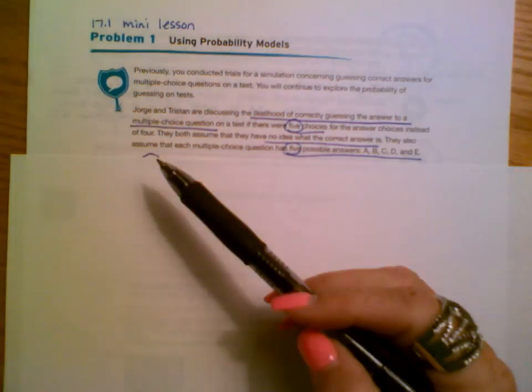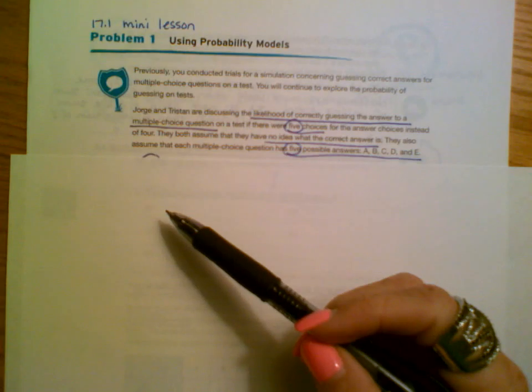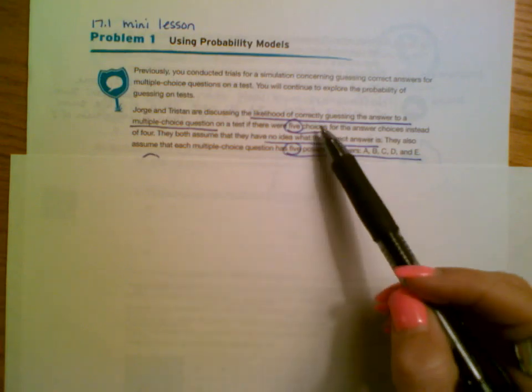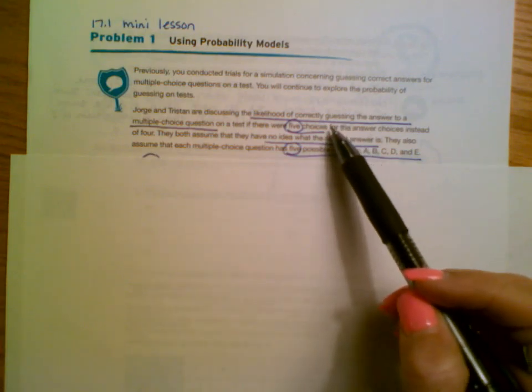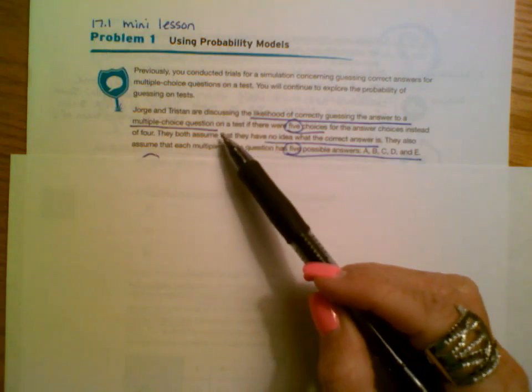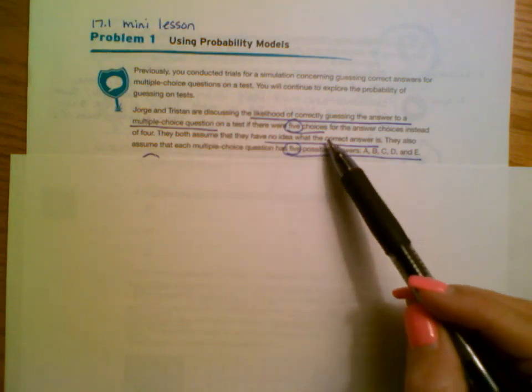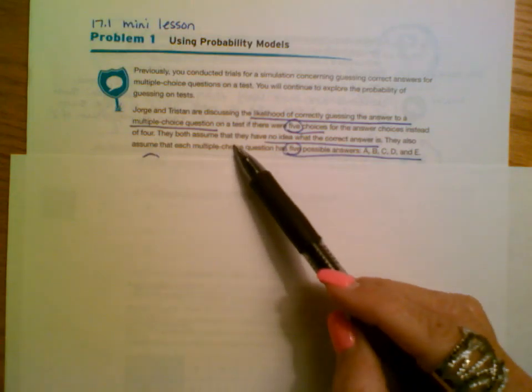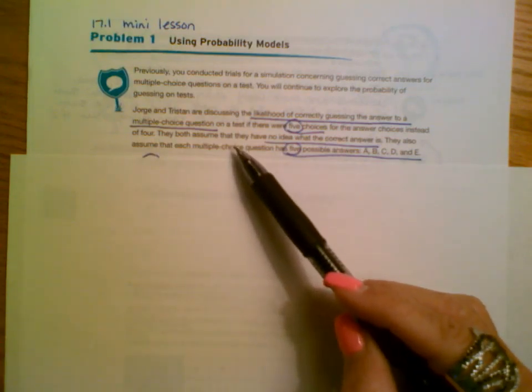So we have George and Tristan discussing the likelihood of correctly guessing the answer to a multiple choice question on a test if there were 5 choices for the answer choices instead of 4. They both assume that they have no idea what the correct answer is. They also assume that each multiple choice question has 5 possible answers, A, B, C, D, and E.